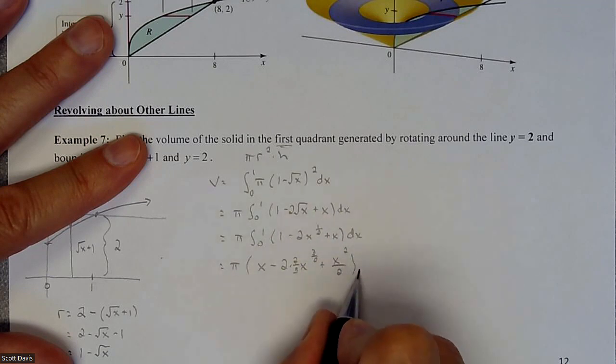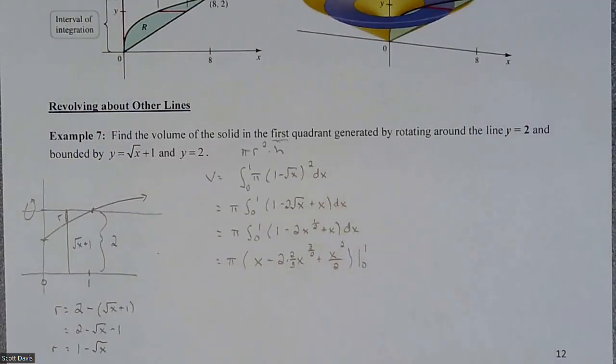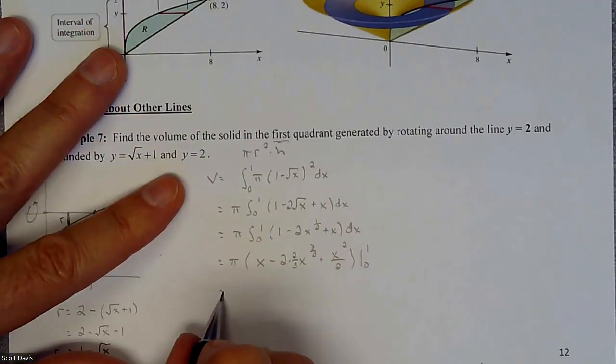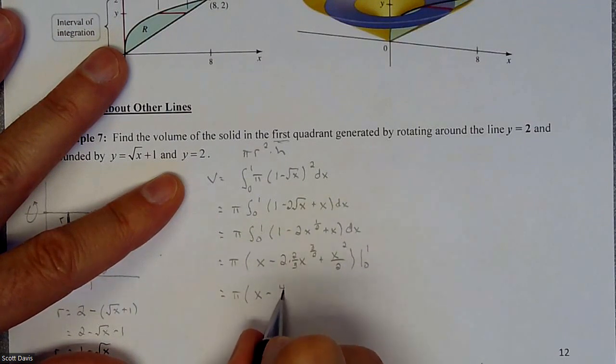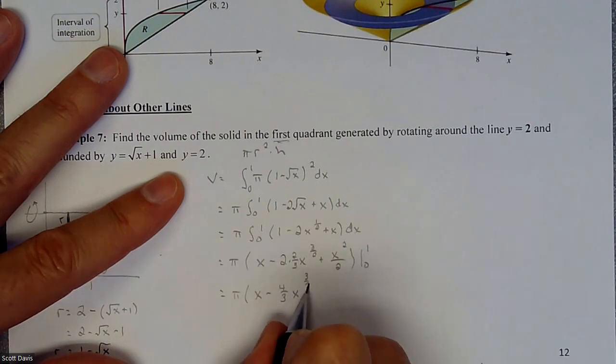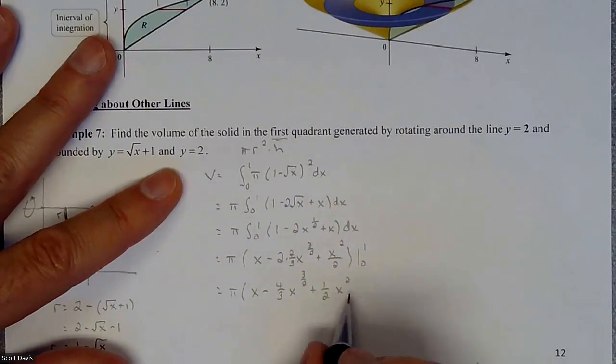And we're going to be going from 0 to 1. All right, so there's my antiderivative. Let me do some of the math here. If I clean this up a little bit, we're just looking at x minus 4/3 x to the 3/2 plus, maybe write it as a half, x squared, something like that, from 0 to 1.